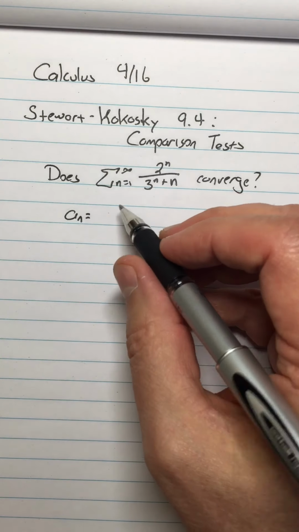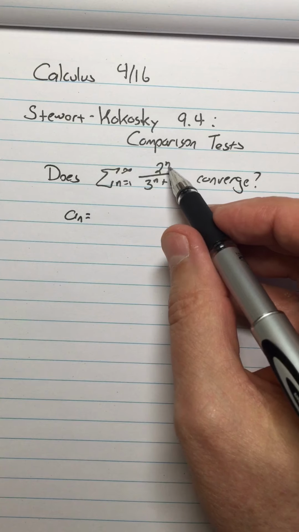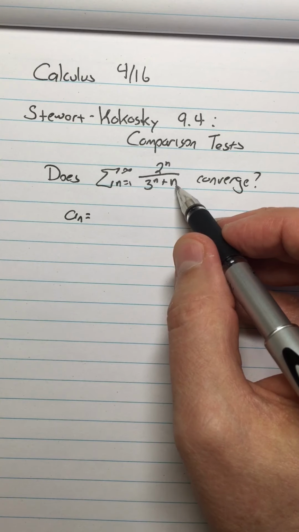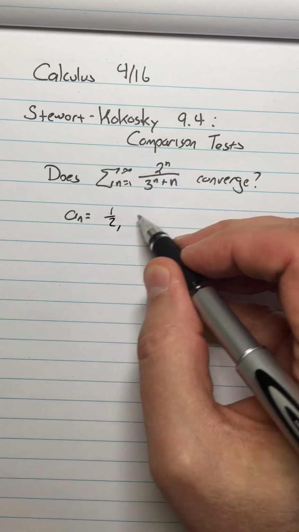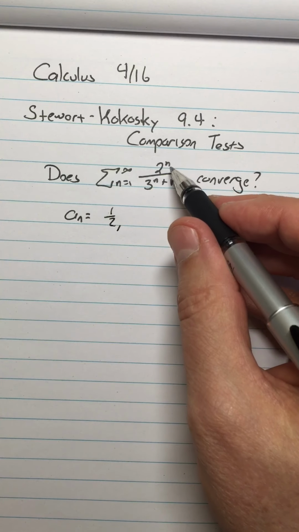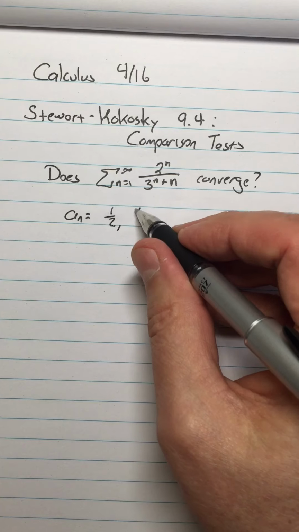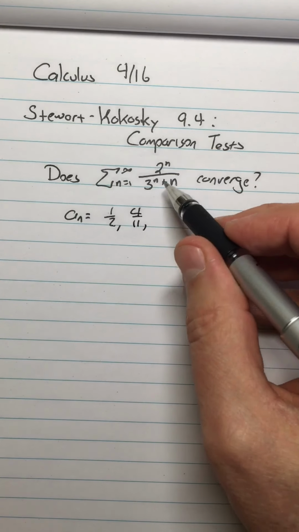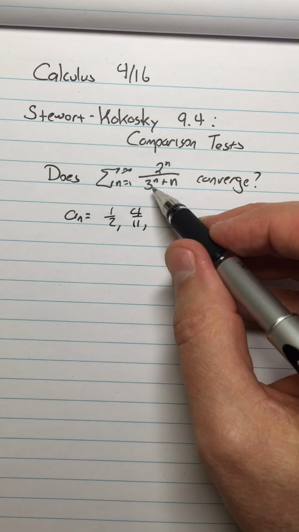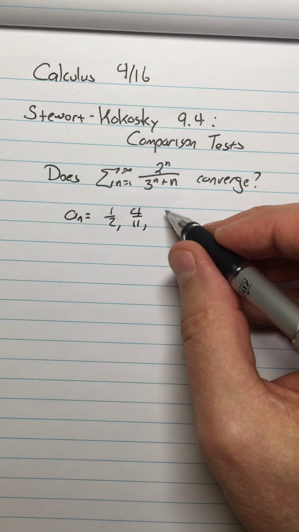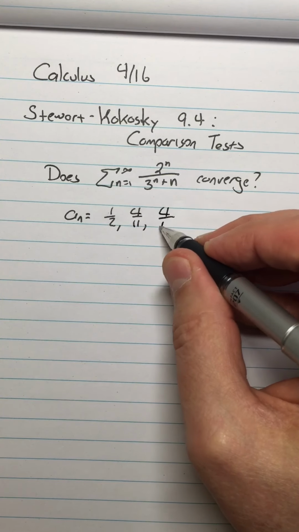So what I want to do is sort of look at the terms and see what's going on with it. So if I put n equals 1, I'm going to have 2 over 3 plus 1. So that's 1/2. And then if I put in n equals 2, I'm going to have 4 over 9 plus 2. So that's 4/11. And then if I put in 3, I'm going to get 8 over 27 plus 3. So that's 8 over 30, reduced to 4/15.